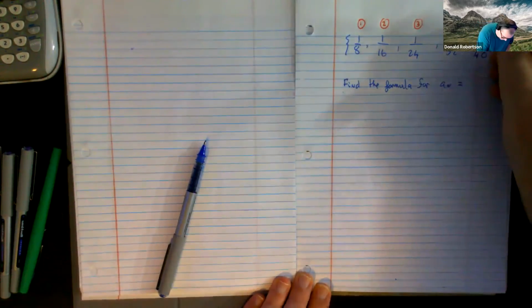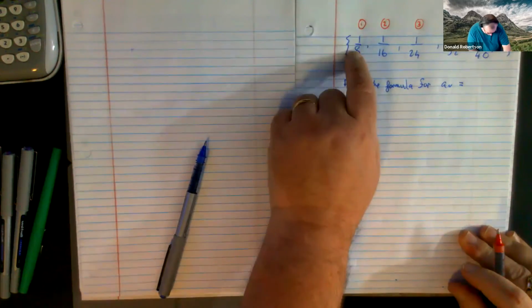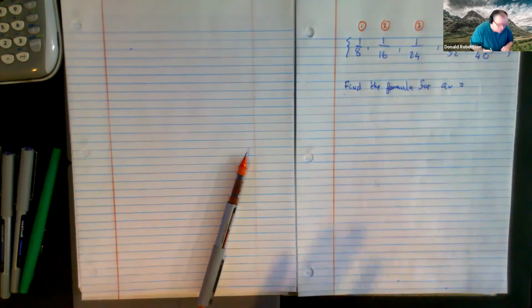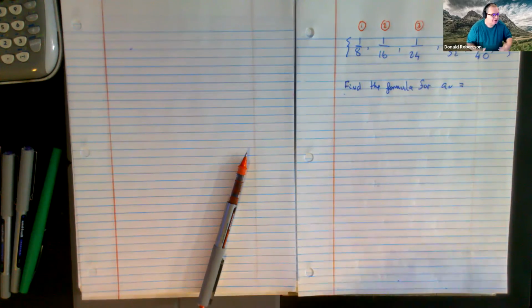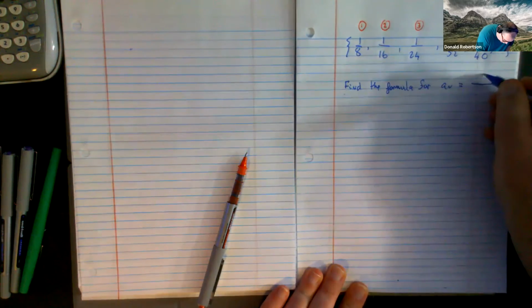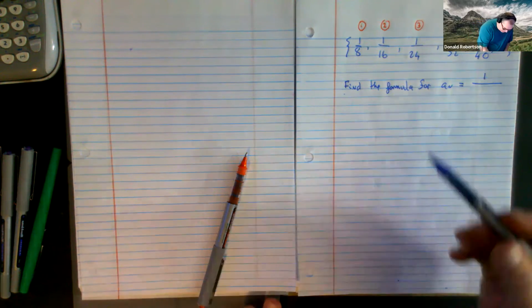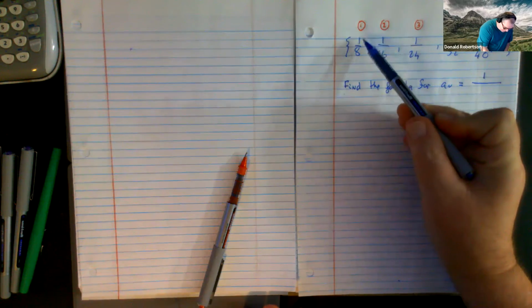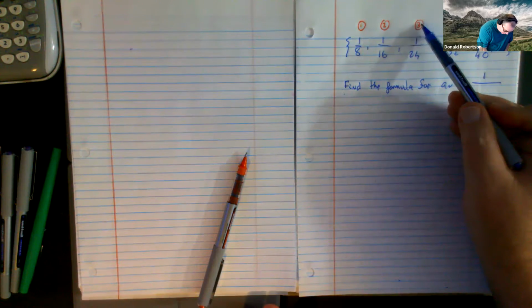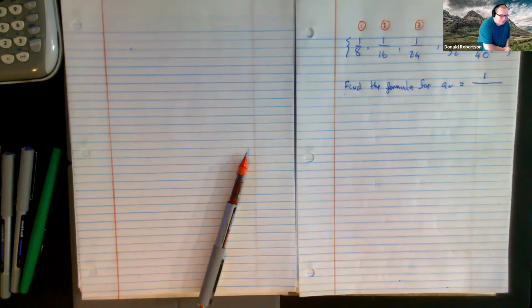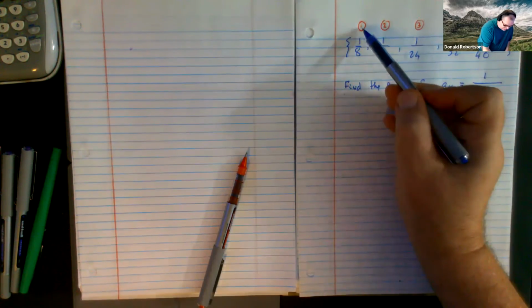I recognize that when n is 1, the answer is one eighth. When n is 2, the answer is 1/16. When n is 3, it's this. When n is 4, it's that. When n is 5, it's that. And then I look for things that stay the same and things that change. Would you agree that this is a fraction where the top is always 1? That stays the same. And then I look for a connection. I look for, what could I do to the number 1 to get 8? And do the same thing to the number 3 and get 24, and do the same thing to the number 5 and get 40. Can anybody think of what you would do to this number to get that number?